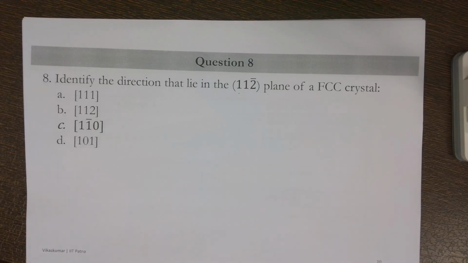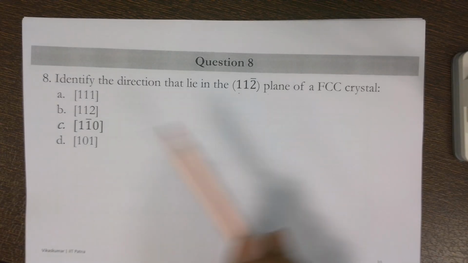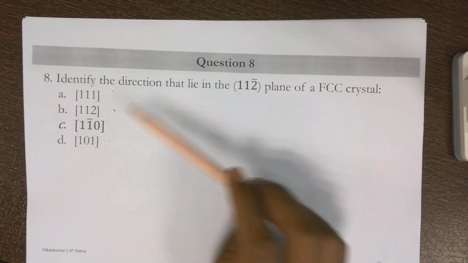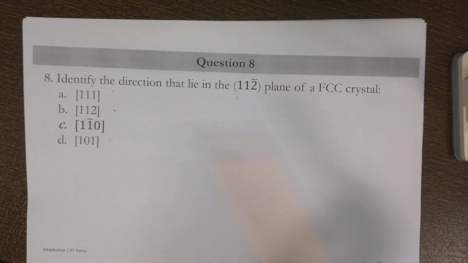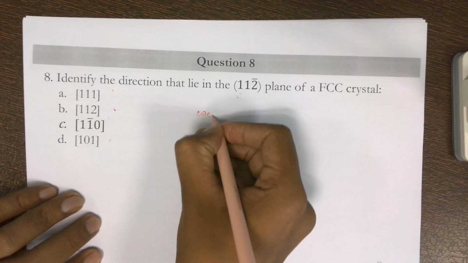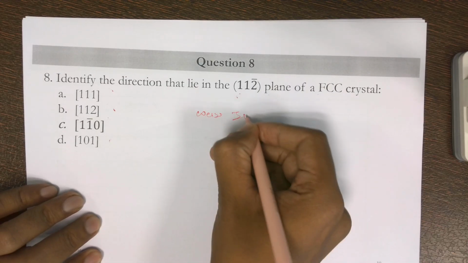So which law are we going to apply? Anyone can answer this. We have to find the directions. Which direction is going to lie on this particular plane of FCC crystal? How can we find this? We have learned in the class the Weiss zone law.